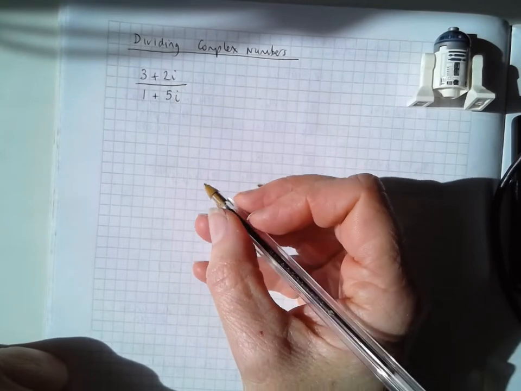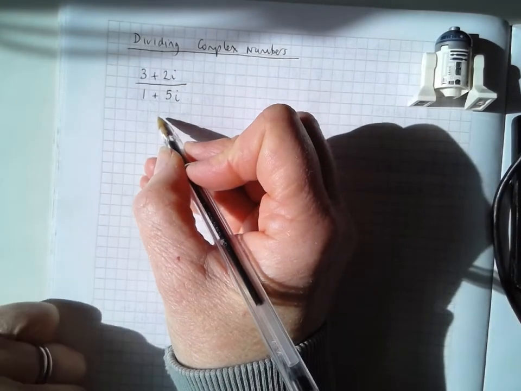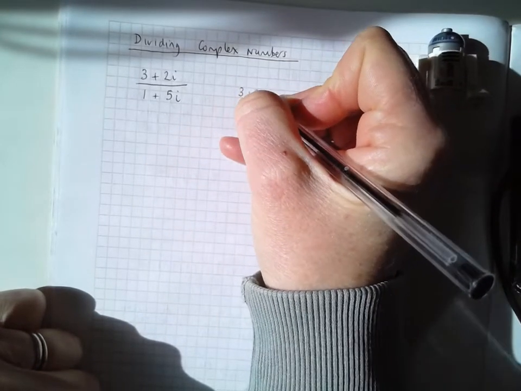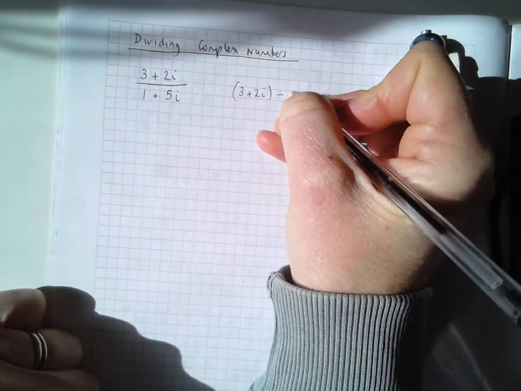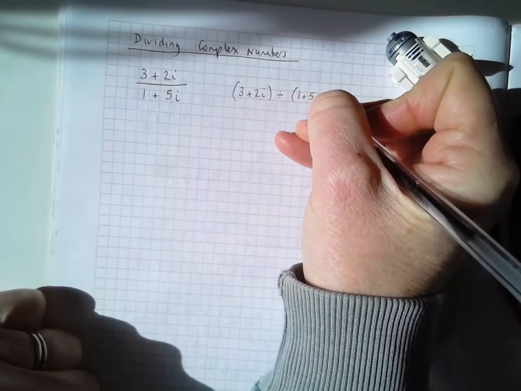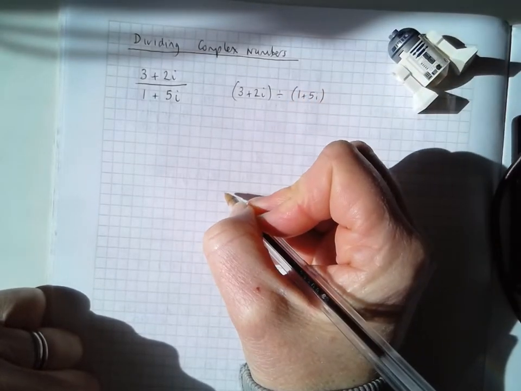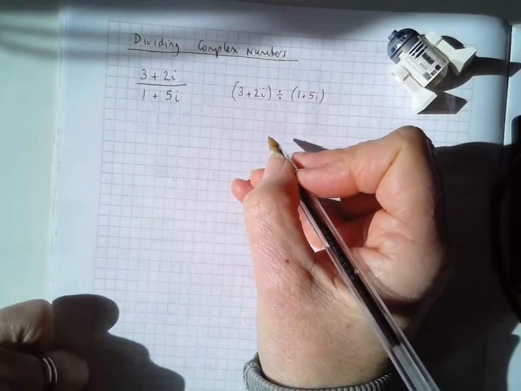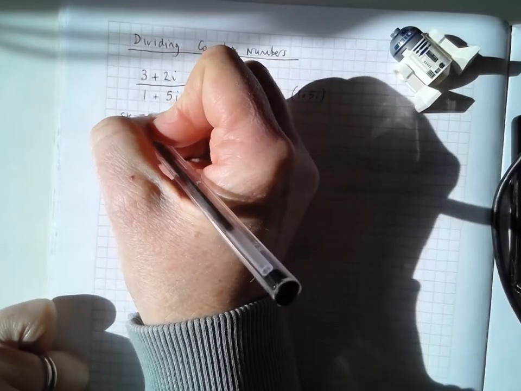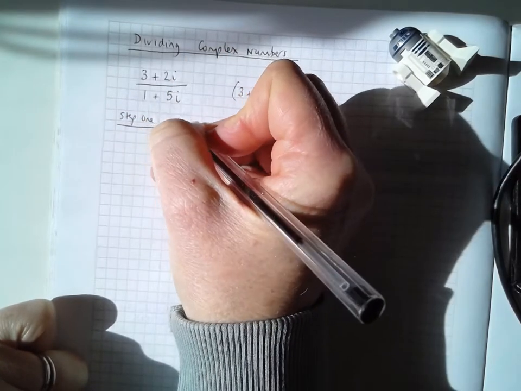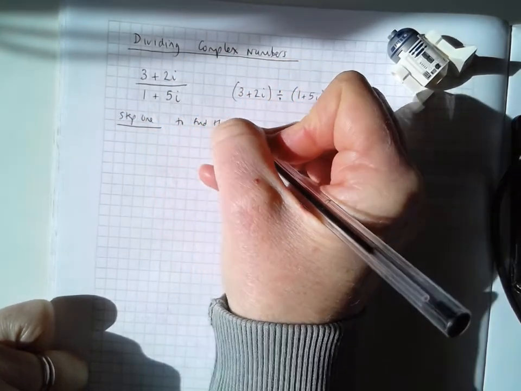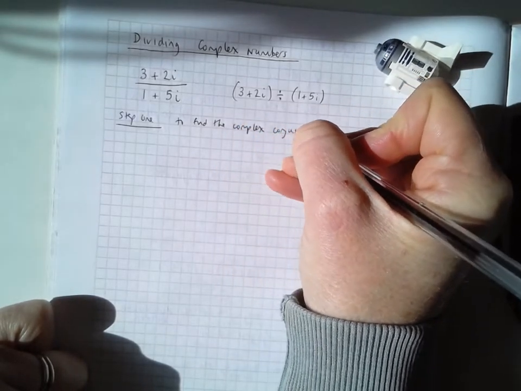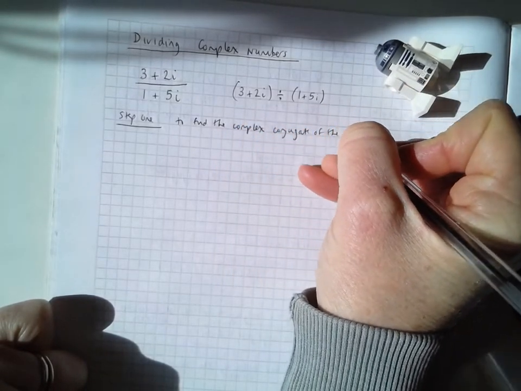So, here's my complex number, (3 + 2i) divided by (1 + 5i). Remember, this means 3 plus 2i divided by 1 plus 5i. Okay, that's what that means. And if you remember, the first thing we have to do, step 1, is to find the complex conjugate of the denominator. So the complex conjugate of the denominator.